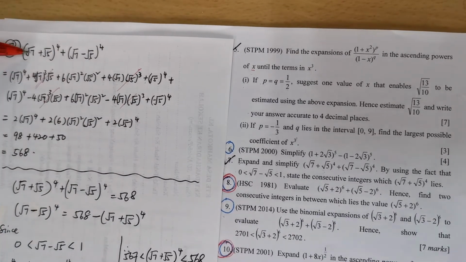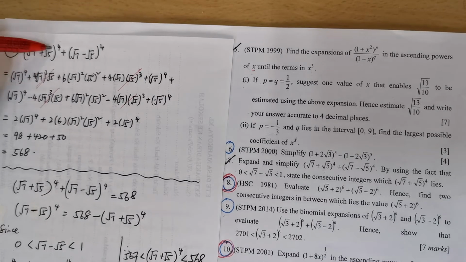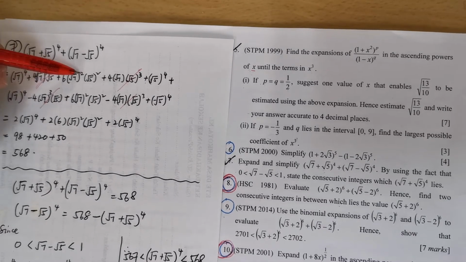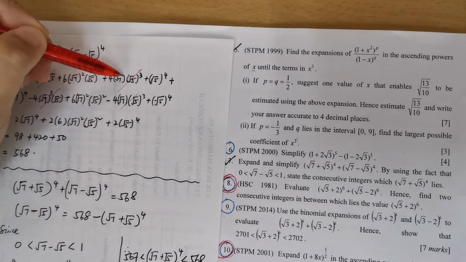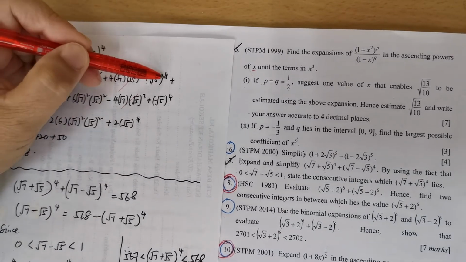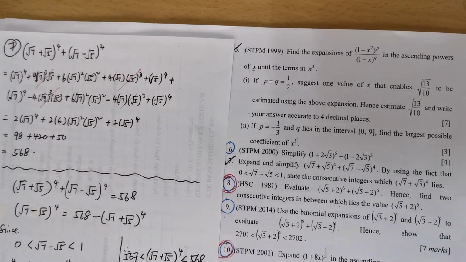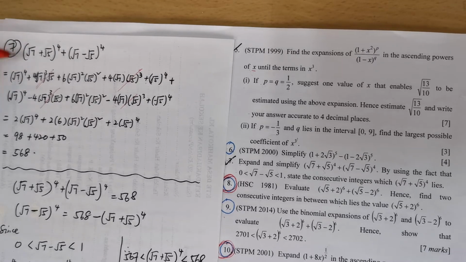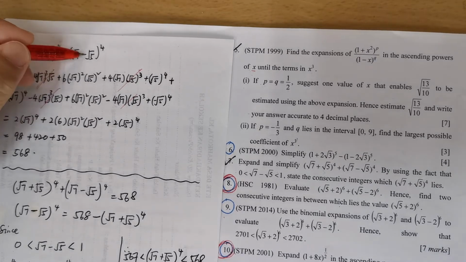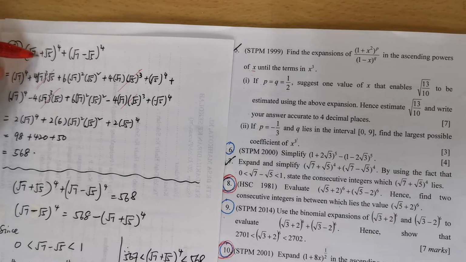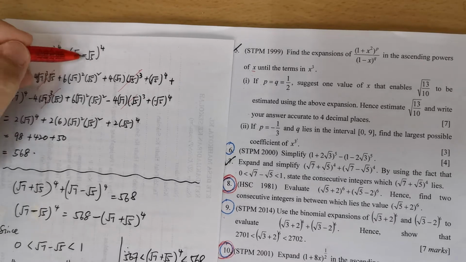So the power for the first term is decreasing, the power for the second term is increasing. So this one becomes square, and so on, up to power 4. This is for positive integer. You see that this one and this one are actually the same, it's just that the second term is negative. Right? The second term is negative.